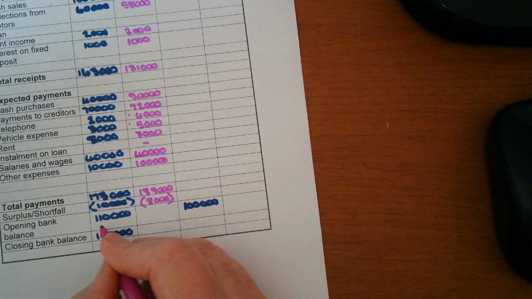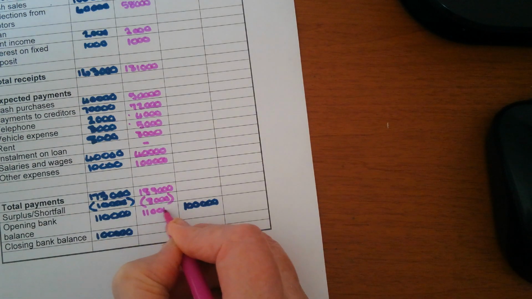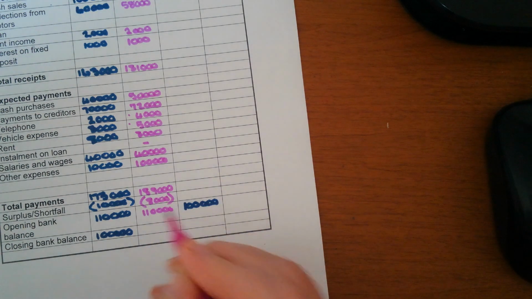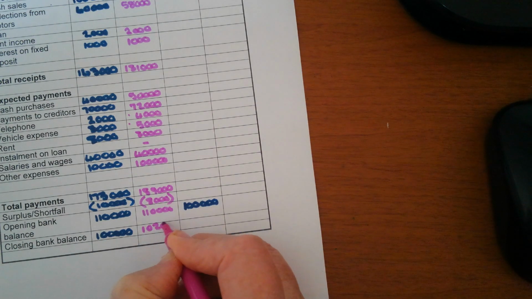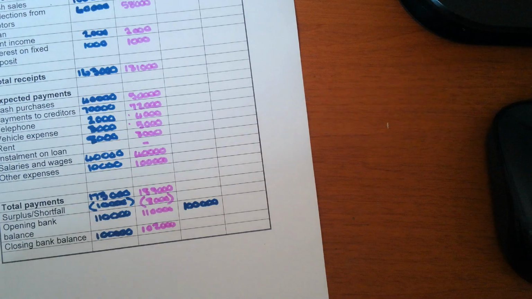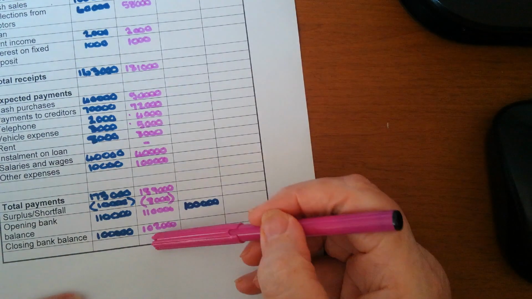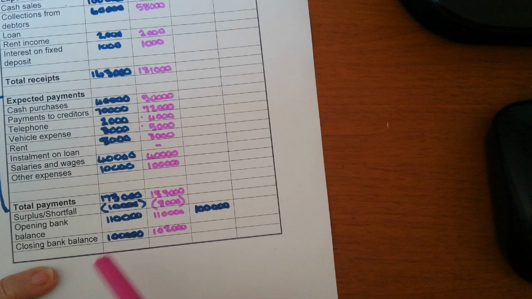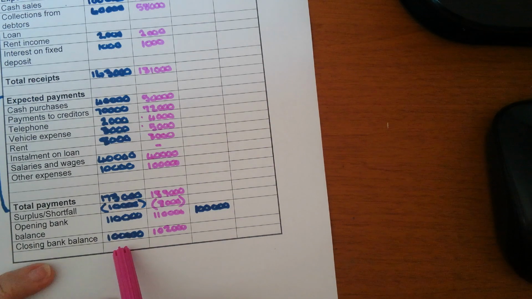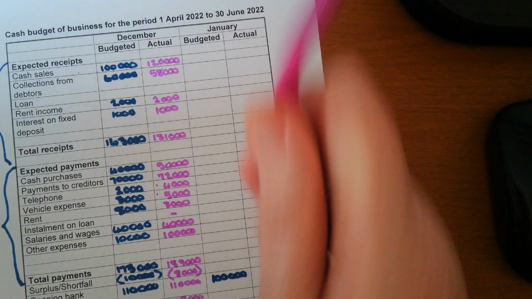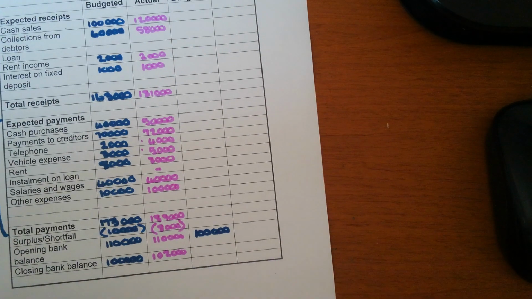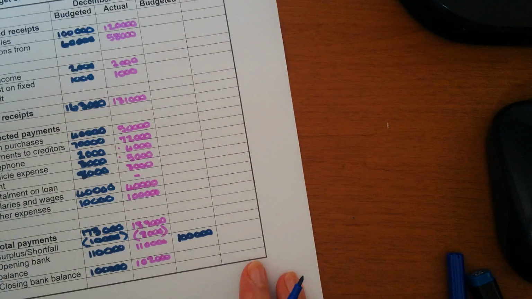My opening balance was 110,000. I used 8,000 of that, so it means that I now have 102,000 rand. Okay, so that means if I take the whole budget of December into account, I see that my closing balance is actually a little bit more than I expected, and the main reason for that is because we sold more goods. Okay, then we go to February and we see what can we budget for January.